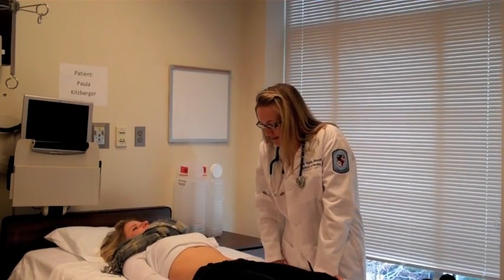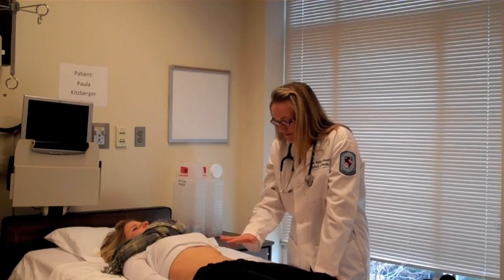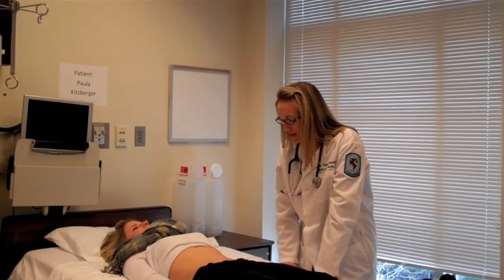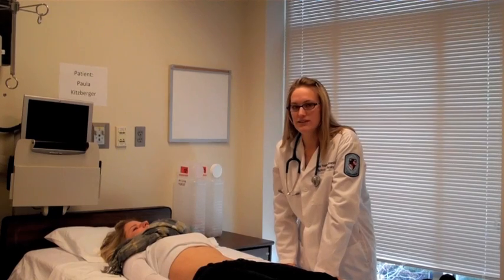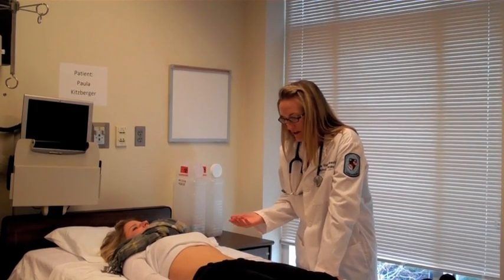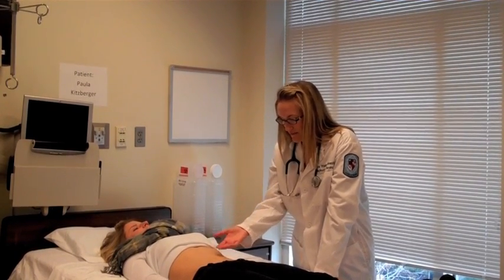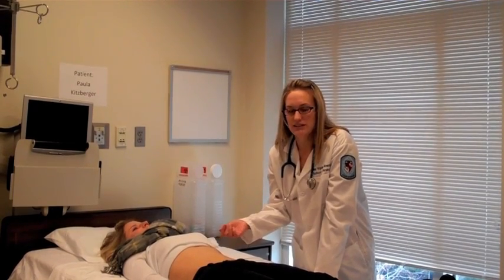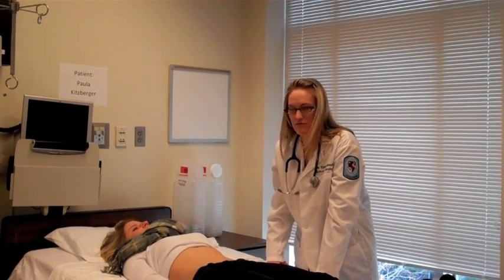Also, I want to inspect the umbilicus. Hers is inverted. The color is the same as the skin around it. One thing you want to have a careful eye for is umbilical herniation, and that's going to evert the umbilicus, and that can be a problem, so you want to check for that.